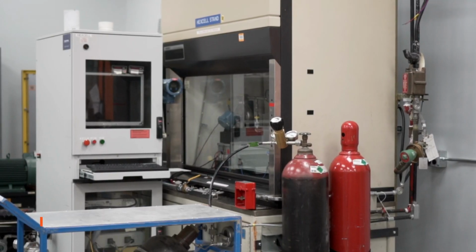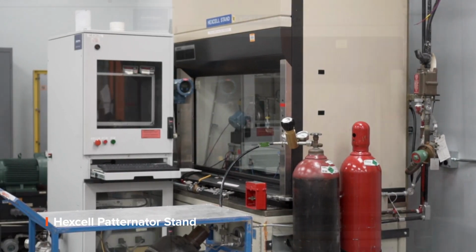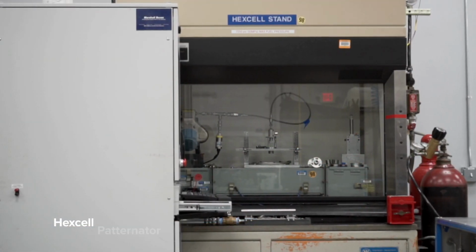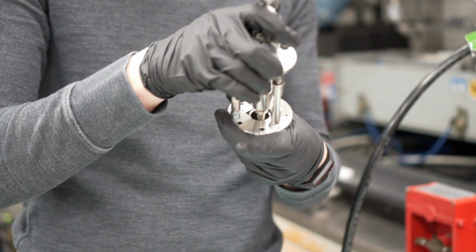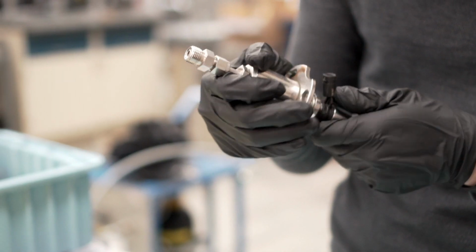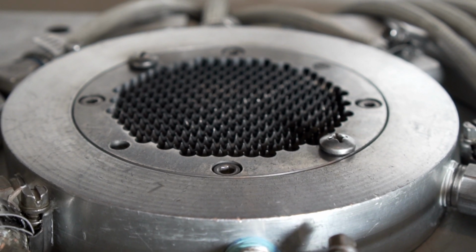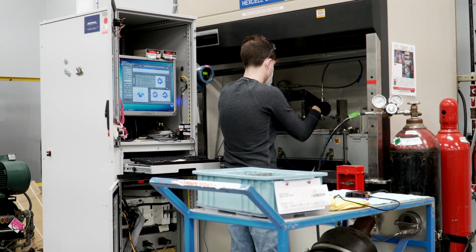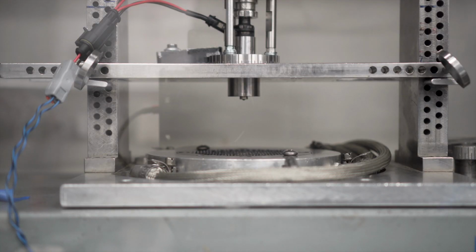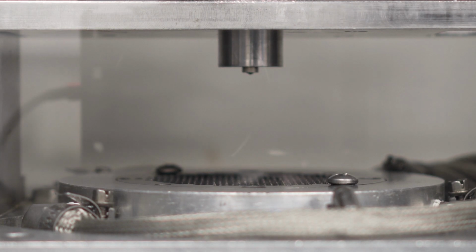This is our Hexcel patternator. It's capable to measure the mass distribution of the spray over a cross-section of it, and it works by collecting the droplets over 253 cells. They are arranged in a hexagonal, that's why it's called a Hexcel, and each cell is precision machined. It has its own transducer, and each one is measured independently and individually from the rest.